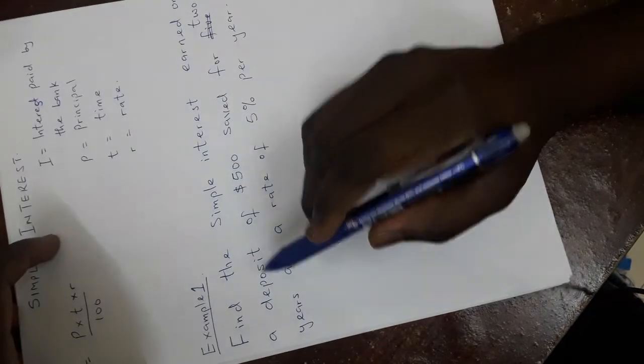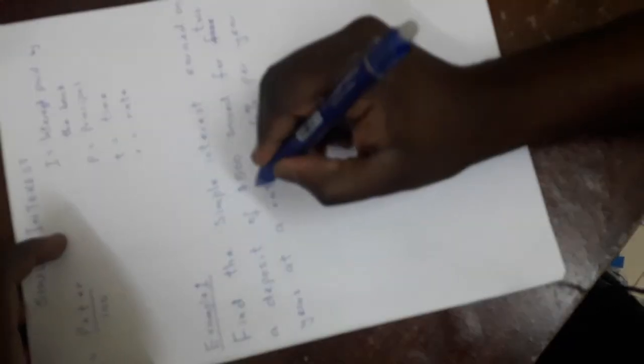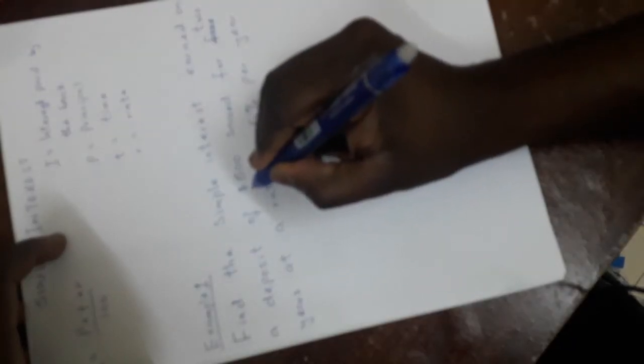We are trying to calculate the simple interest earned on a deposit of $500. Then what is the principal? The principal P is the same thing as $500. So the principal is $500.